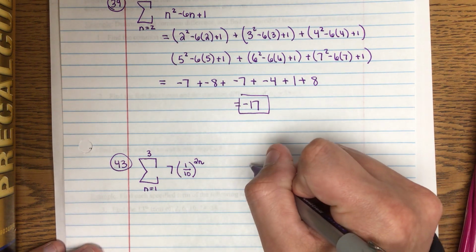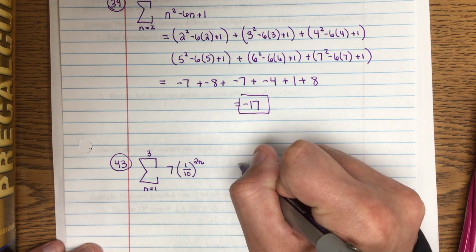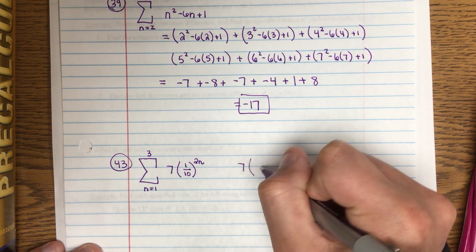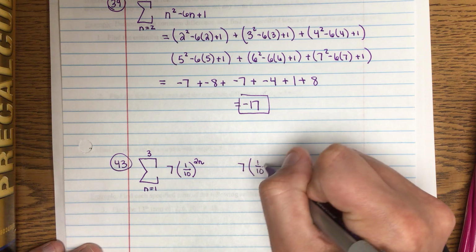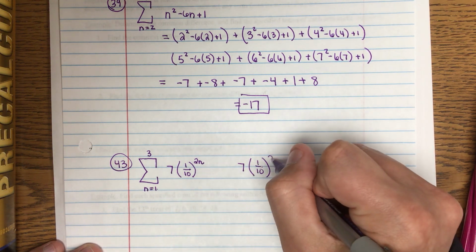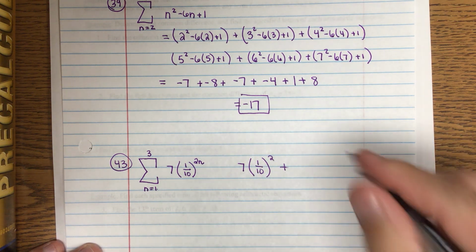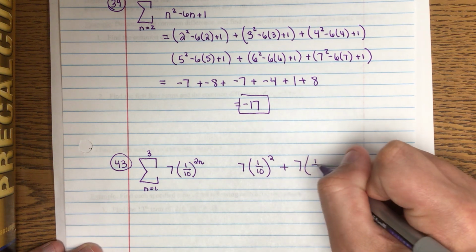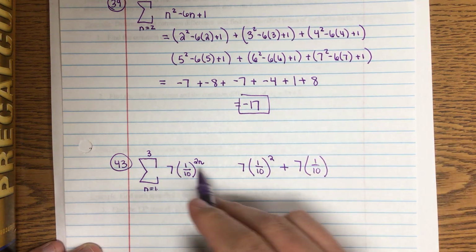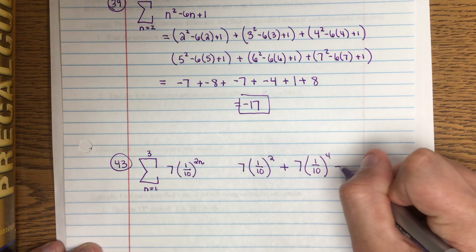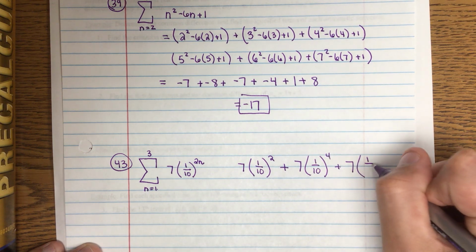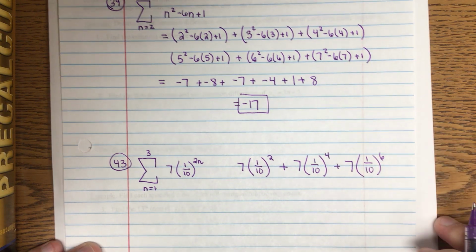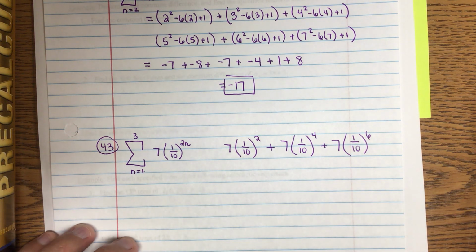So for 43, it would be 7 times 1/10 raised to the second power plus 7 times 1/10 raised to the, I'm going to plug in 2, that would be 4th power, and there would be 7 times 1/10 to the 6th power. So let me go ahead and find each term here.